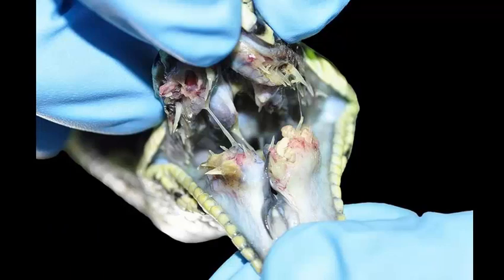Slide number 2 is tissue from a snake. I'd like a morphologic diagnosis and a cause, please. Okay, time's up. It's a classic disease. If you're a snake fancier, you may call this mouth rot. The name of the disease and the morphologic diagnosis are actually the same thing. This is multifocal to coalescing necrotizing stomatitis.